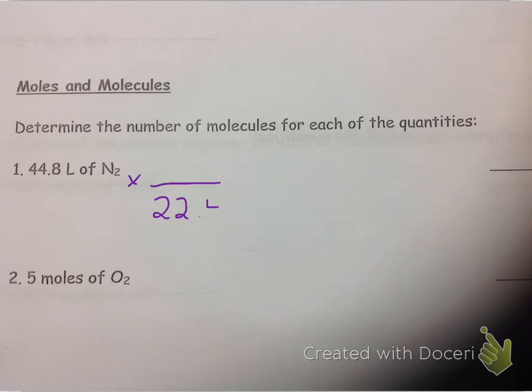Using your roadmap, you would see that you would use the conversion factor of 22.4 liters of N2 is going to be equal to 1 mole of N2. So now what we've essentially done here is we've converted from liters to moles. Notice our liters cancel out. And so now what we want to do is convert from moles to molecules. That's what our problem is asking for.